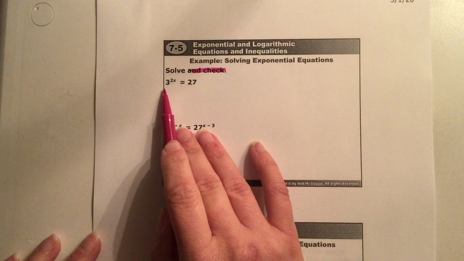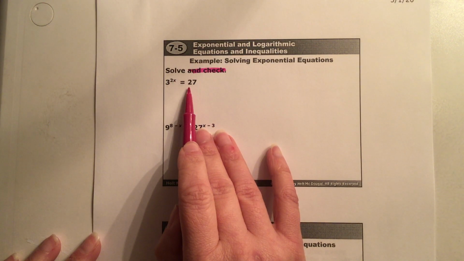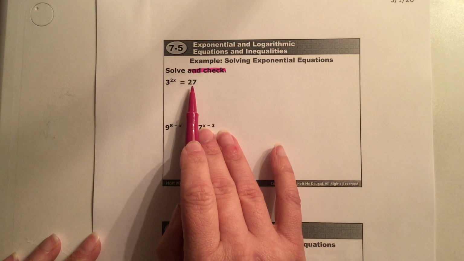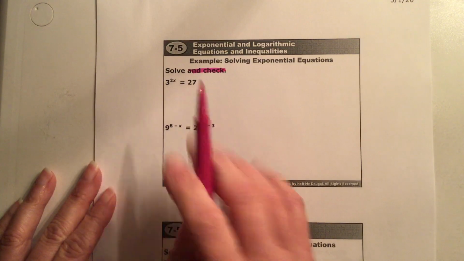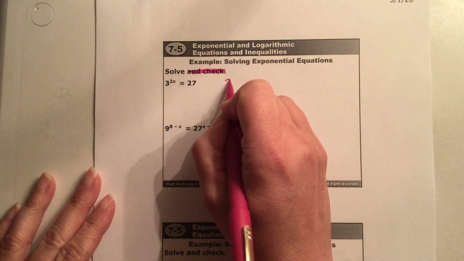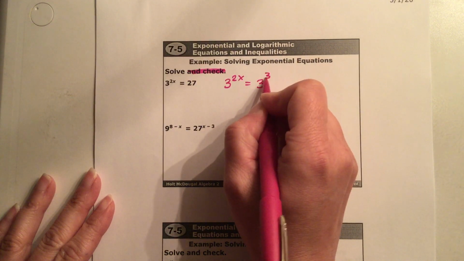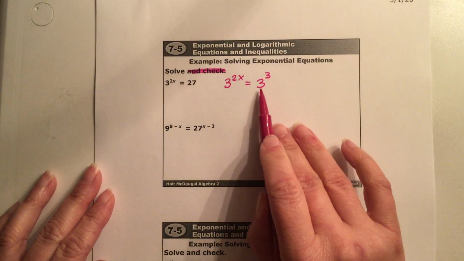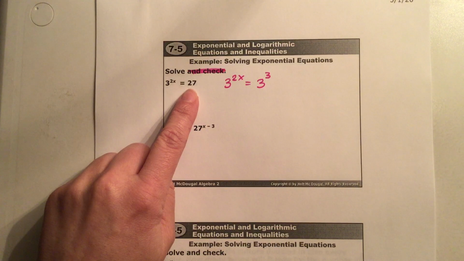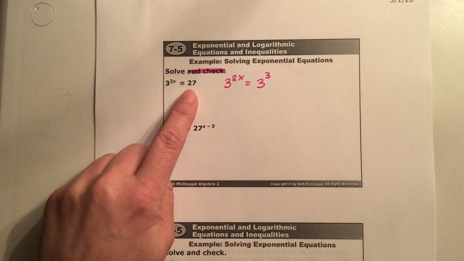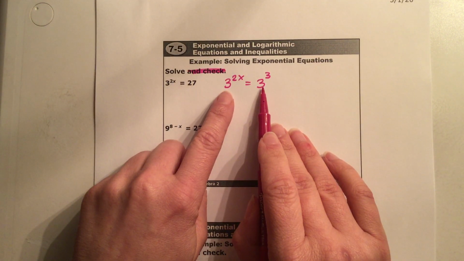So this is 3 to the power of 2x, and this is 27. Step one says try to make it a common base. I can do that because 27 is 3 to the power of 3. If I take 3 times 3 times 3, that's 27. So this is what step one means: try to get a common base.